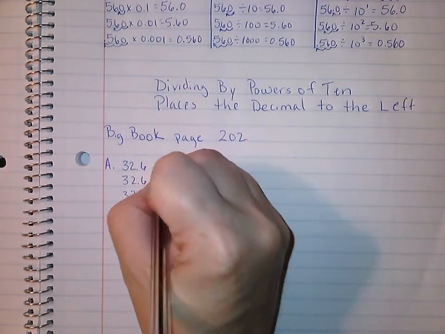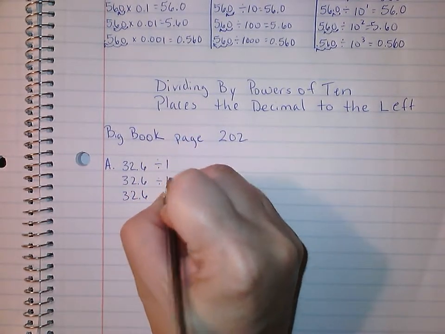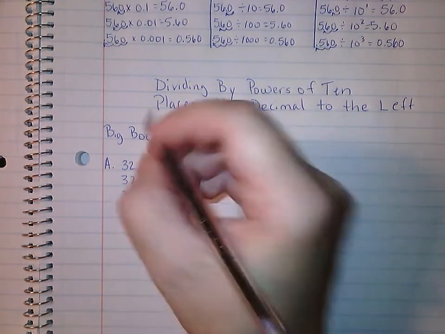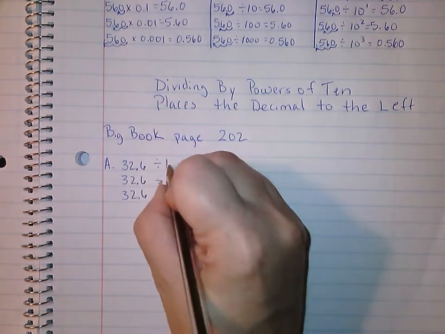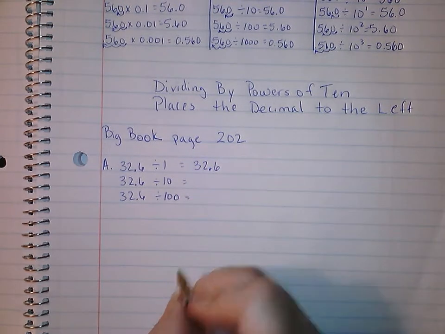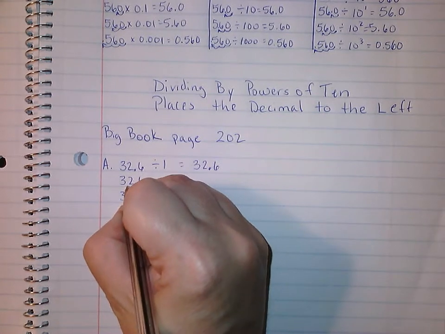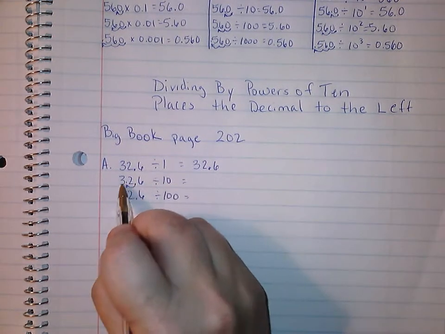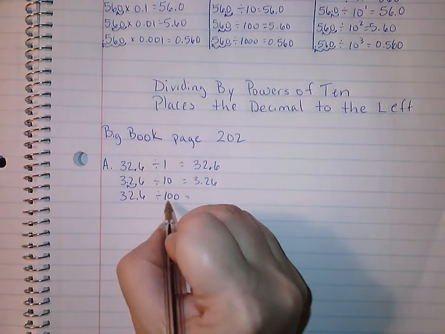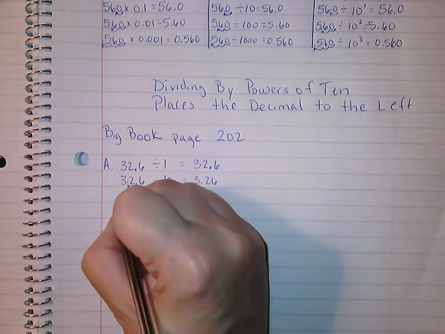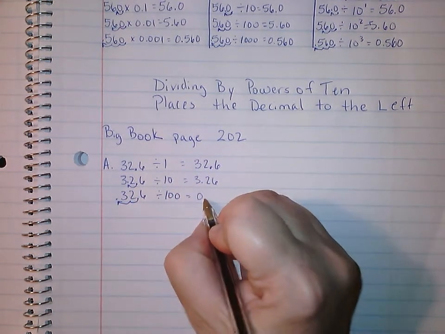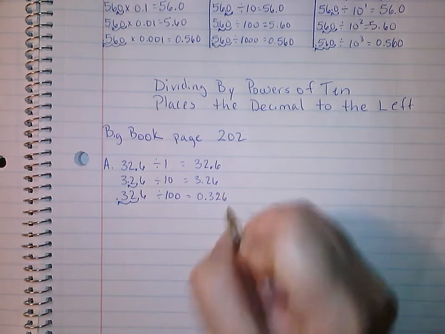And we're dividing that by 1, by 10, and by 100. If I divide it by 1, I don't place my decimal any other place than where it was, so it would be 32 and 6/10. Dividing by 10, I would place my decimal 1 place to the left, so it would be 3 and 26 hundredths. Divide by 100, I place my decimal 2 places to the left, in front of the 3, so it would be 326 thousandths.